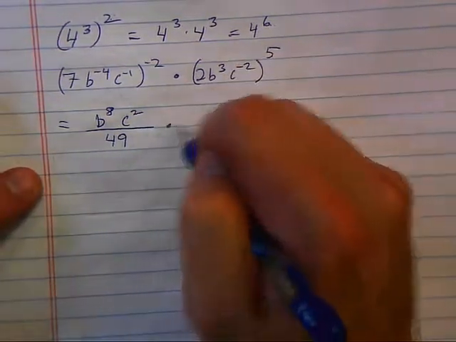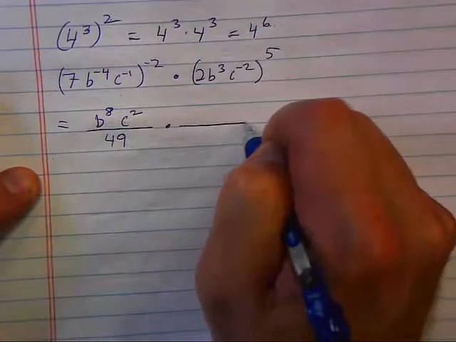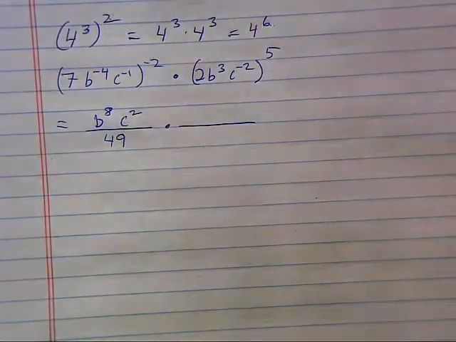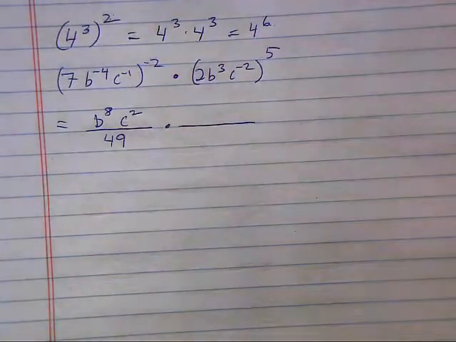Pretty much the same thing here. I'm going to distribute the 5 through. I'm just going to write a fraction bar because I might need fractions, I might not, I don't know yet. How much is 2 to the 5th?